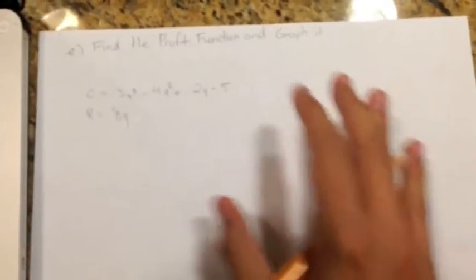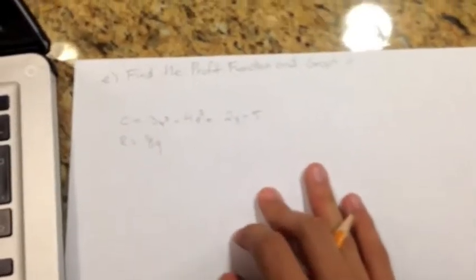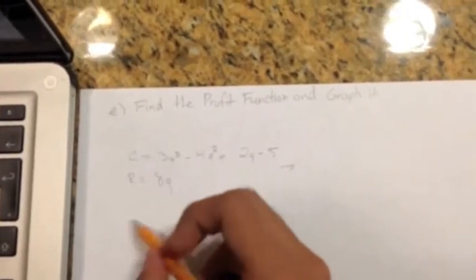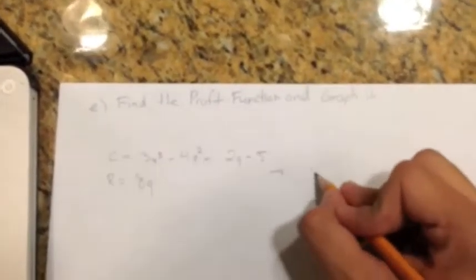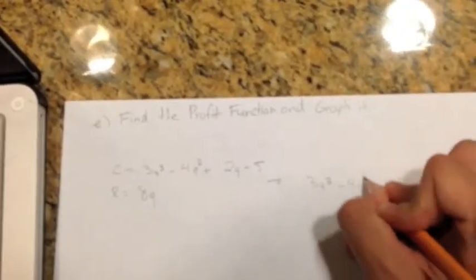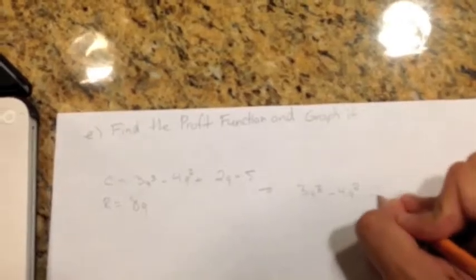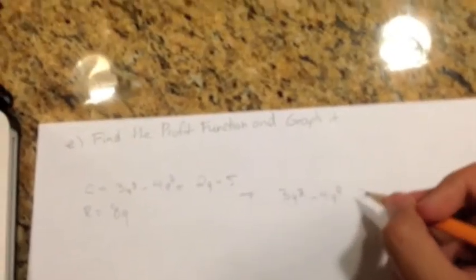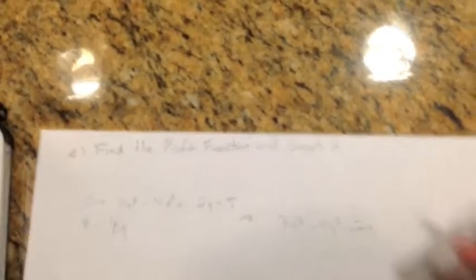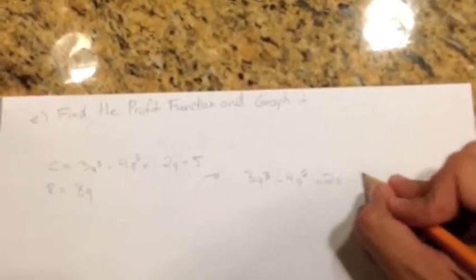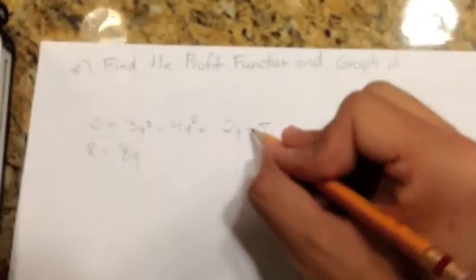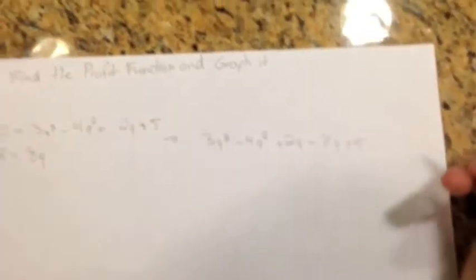Now this is going to have to be simplified. So with this in mind, we're going to get 3q cubed minus 4q squared plus 2q minus 8q. Oh wait, sorry, this is a plus 5.